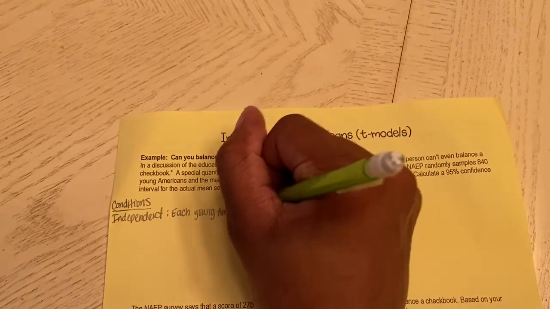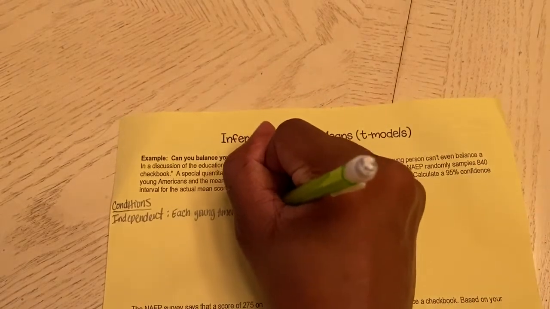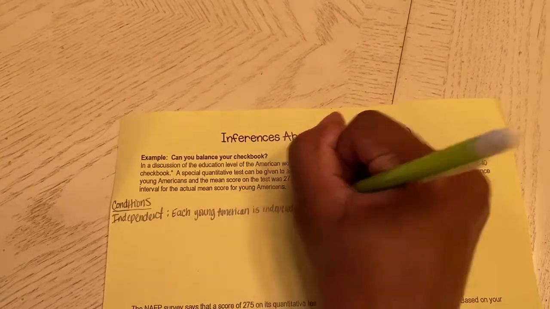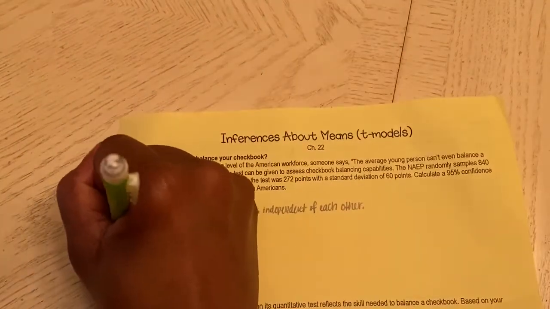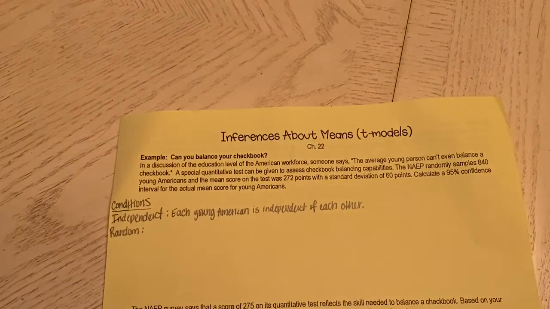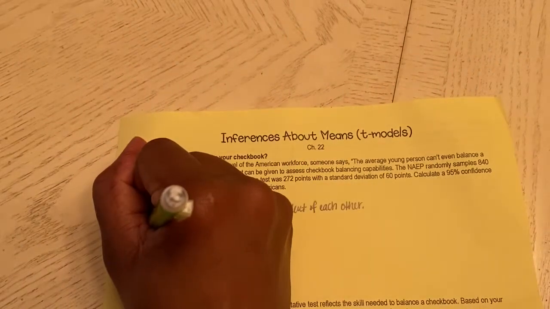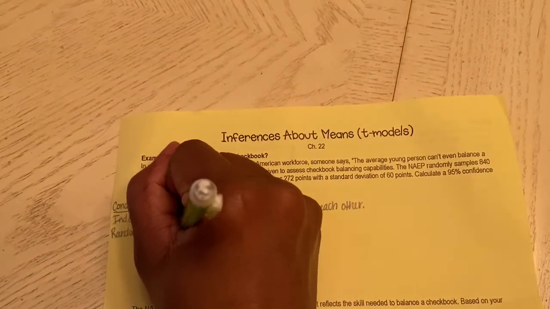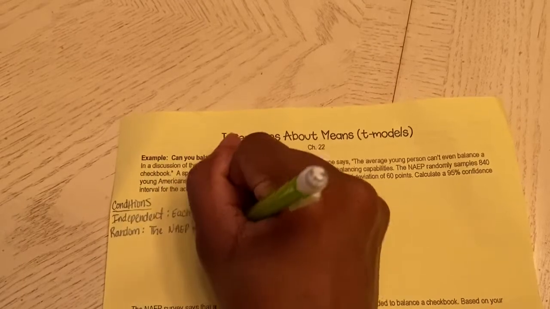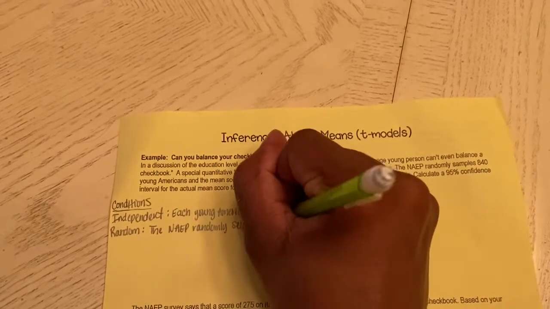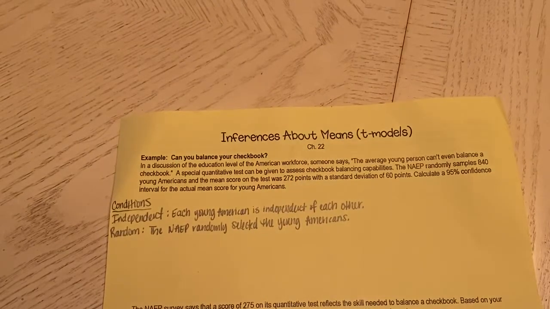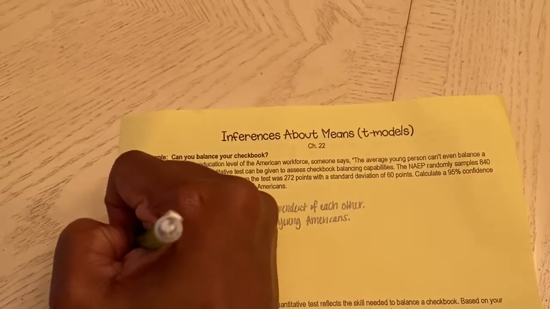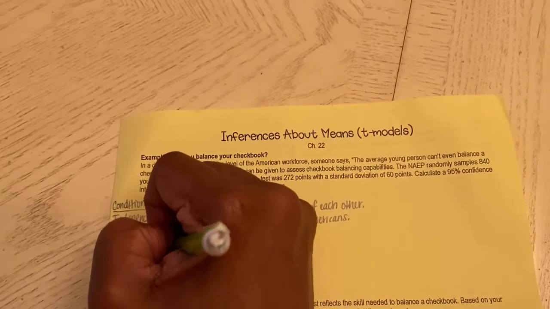With the nearly normal condition, we want to make sure that the number of data points that we have is at least 30. And in the event that we have fewer than 30 data points that we've collected, we will then need to look at the distribution for the sample and examine if it is unimodal, if it is approximately symmetric, meaning there is no extreme skewness. We also want to make sure we don't have any extreme outliers.